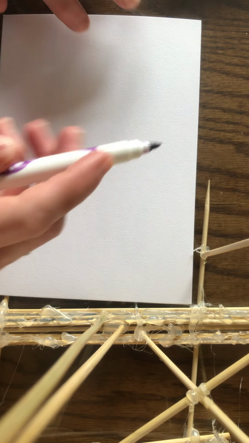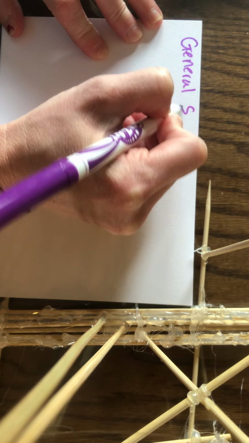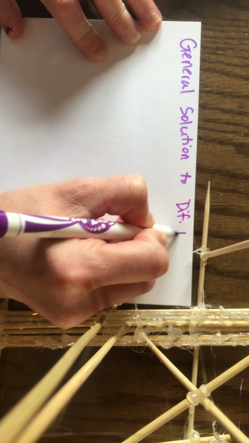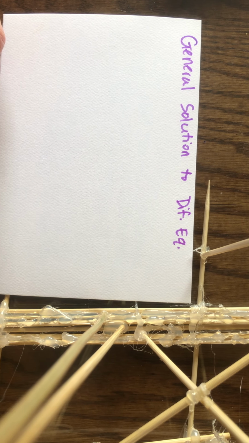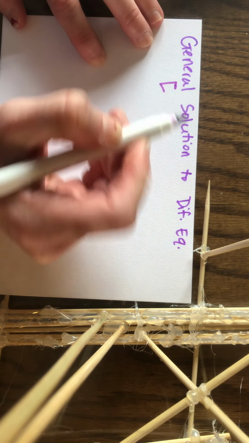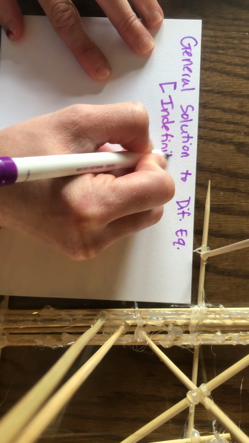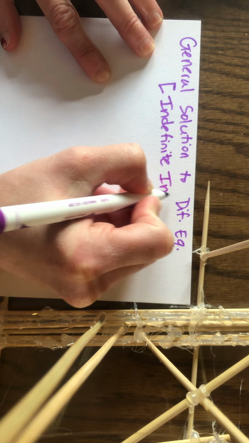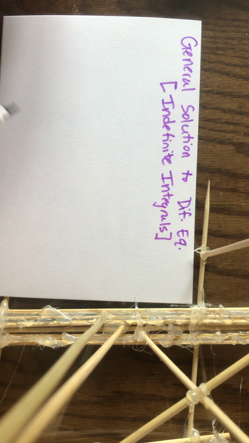And our topic today is going to be general solutions to differential equations. When we talk about general solutions to differential equations, it's really a fancy pants way of talking about indefinite integrals. It's another term that we use that essentially is the same thing as those indefinite integrals that you already know and love.